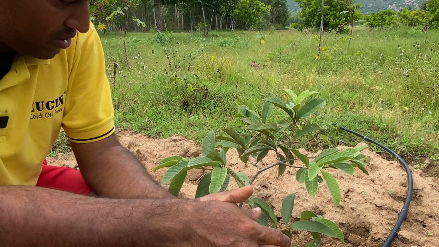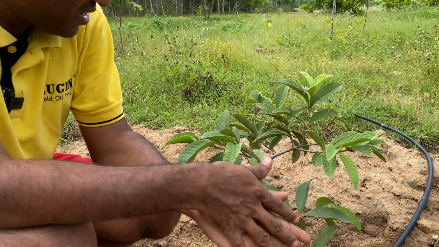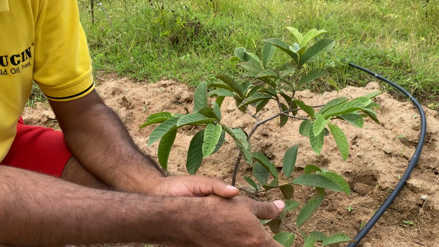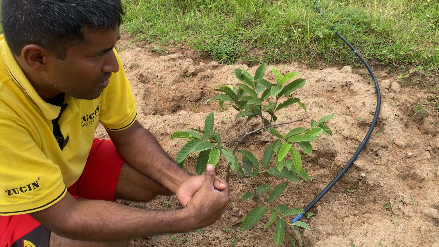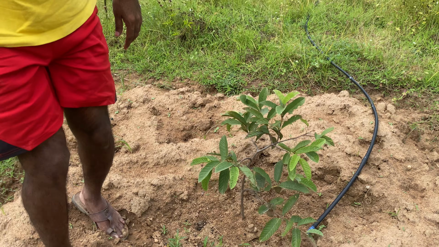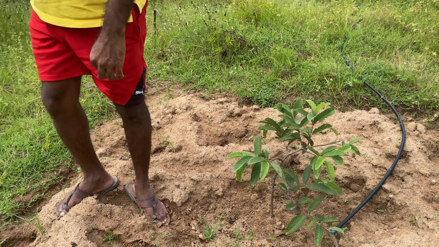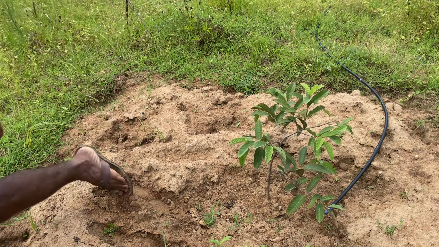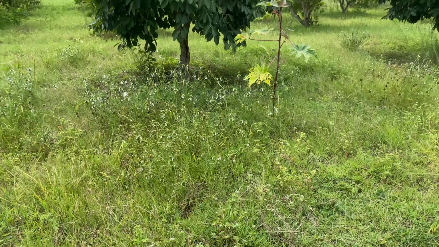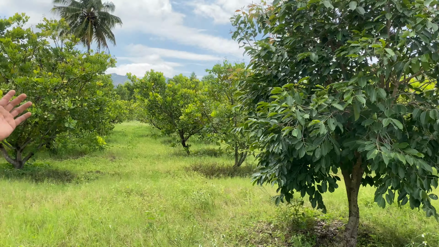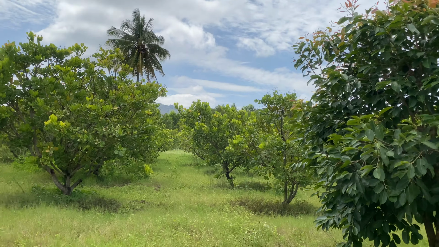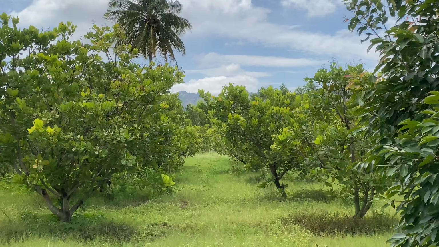This is about this plant, and in some places it has become an invasive species. It is considered invasive in some parts. If you can see that hill behind me, can you focus on that hill station? It is about 3 kilometers from here.